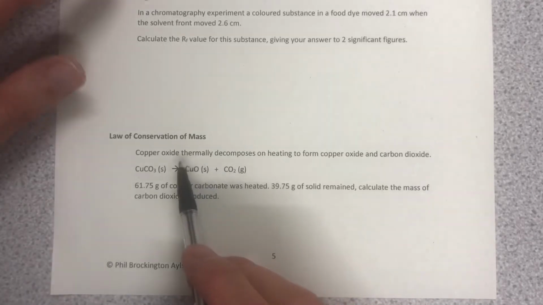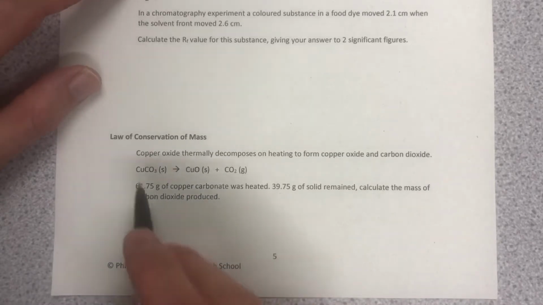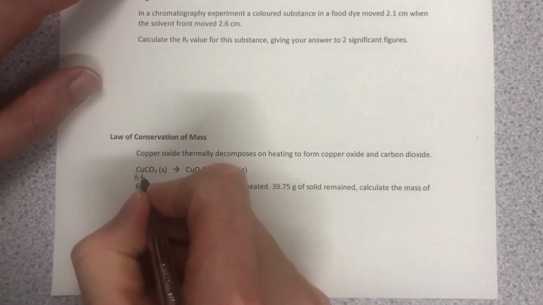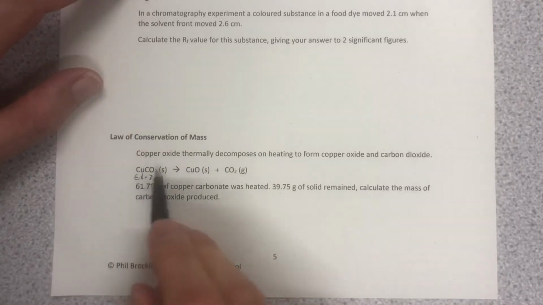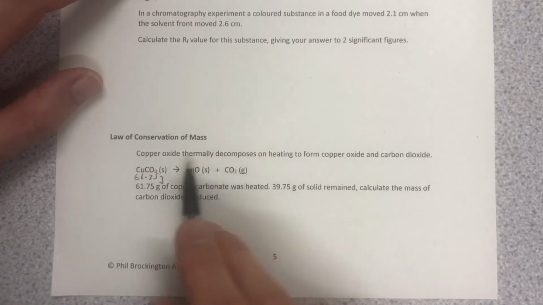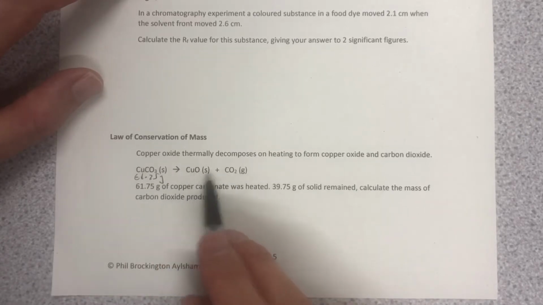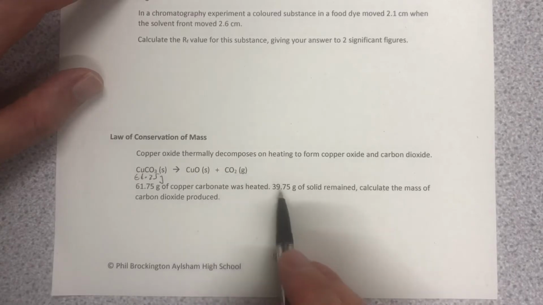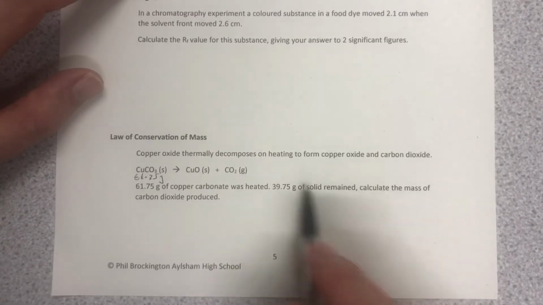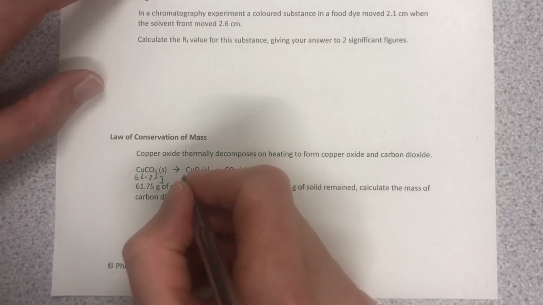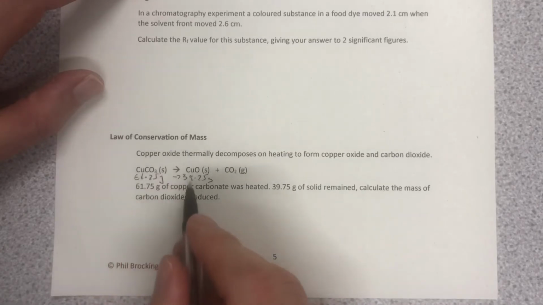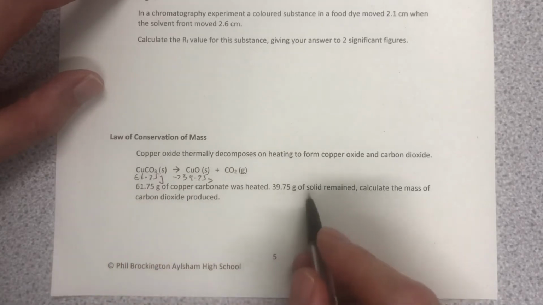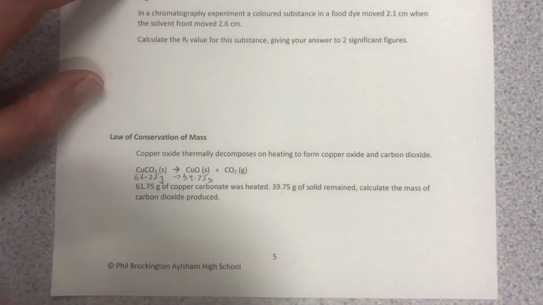So in this question here, we're told 61.75 grams of copper carbonate is heated. Now there's only one reactant, and it's a thermal decomposition. So we heat it up, it breaks down. It's going to break down to copper oxide, and we're told 39.75 grams of the solid remains, where the solid is the copper oxide. So we've got 39.75 grams of that remaining. So we start with 61.75, and we have 39.75 remaining. Calculate the mass of carbon dioxide produced.